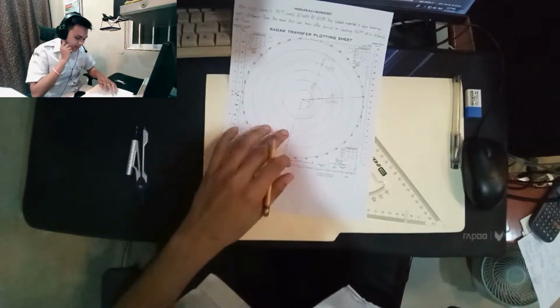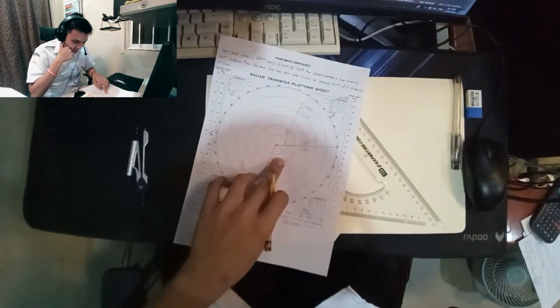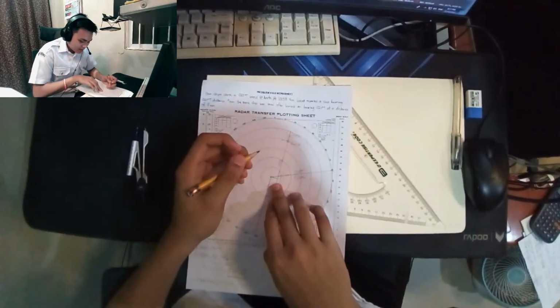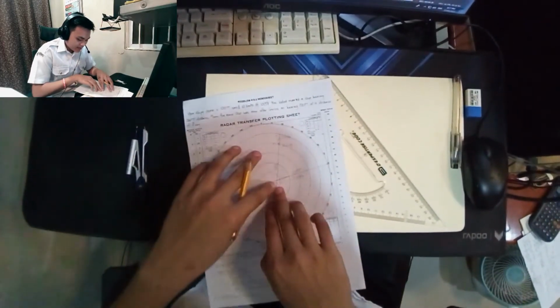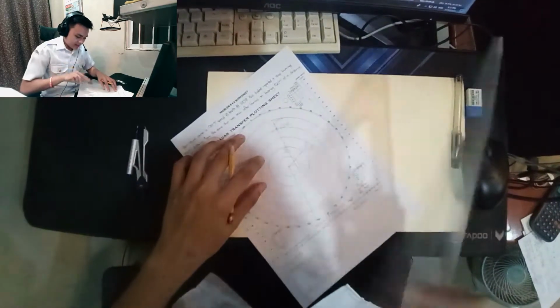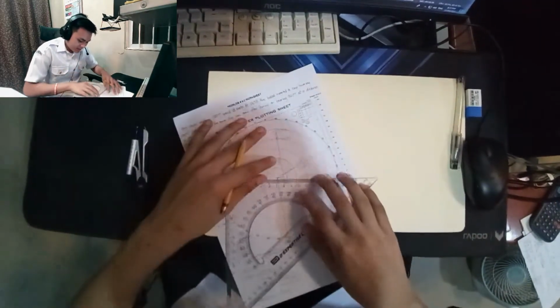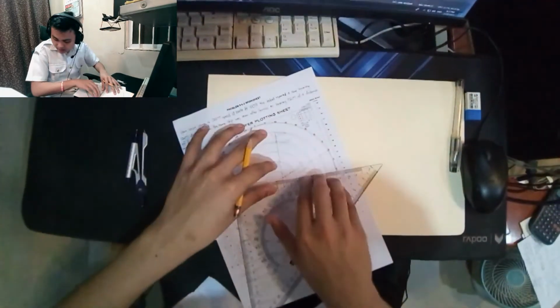The next is we're gonna find the bearing of the CPA. For the bearing of the CPA, from your relative motion line, extend this line and read the bearing.